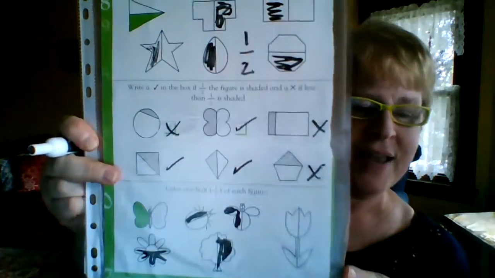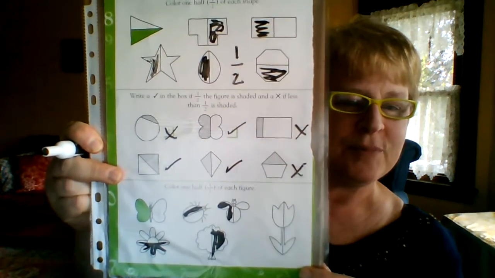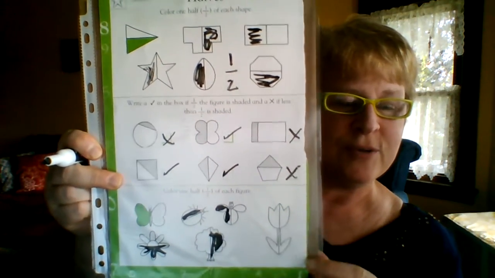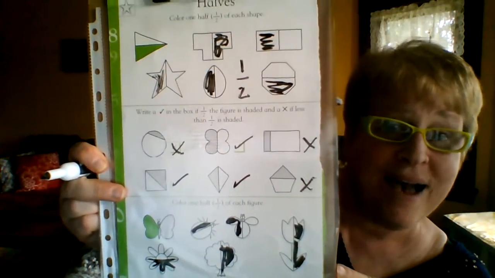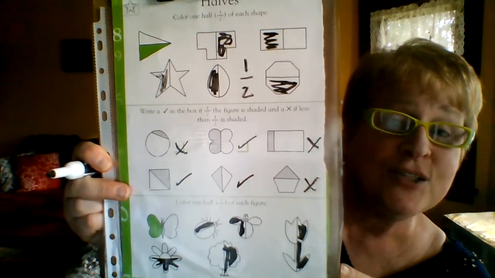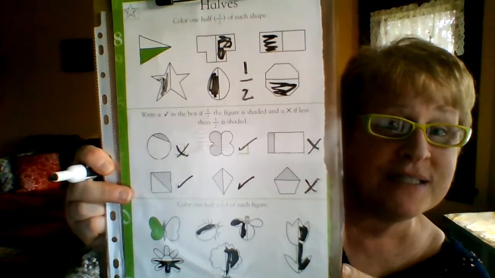The left this time. Okay. All right, and our last picture of the tulip. Do we want to shade in the left or the right? All right, the right side. Okay. So we have shaded in 1/2 of those pictures. So half means you split something into 2 pieces and you take one of the pieces, you have 1/2 of something. Good job.